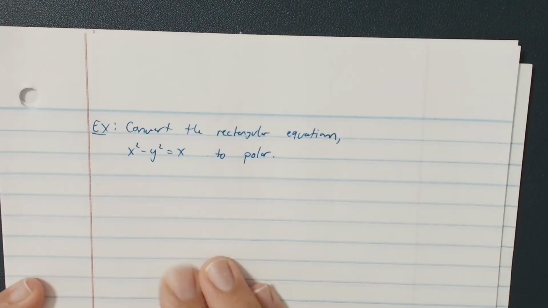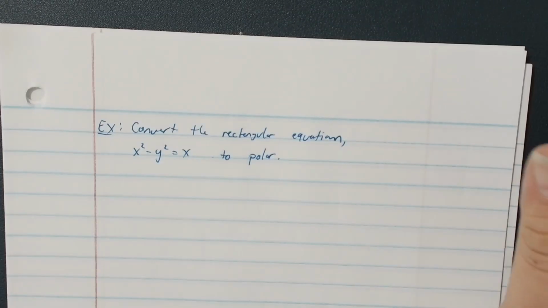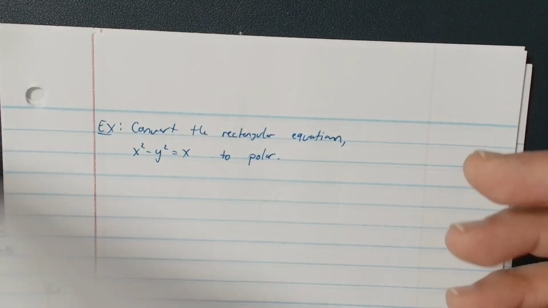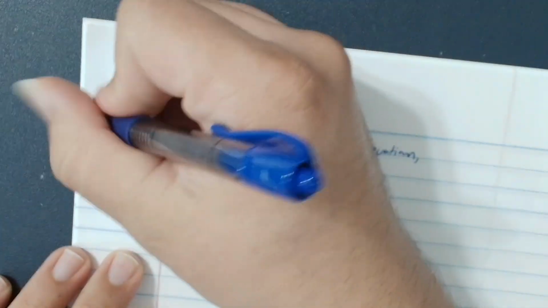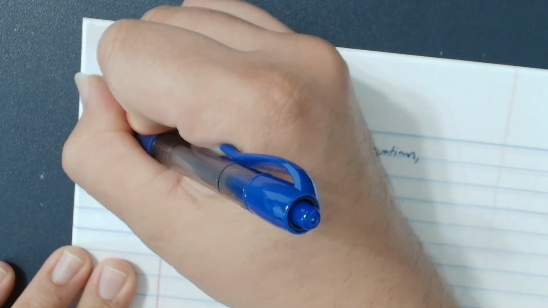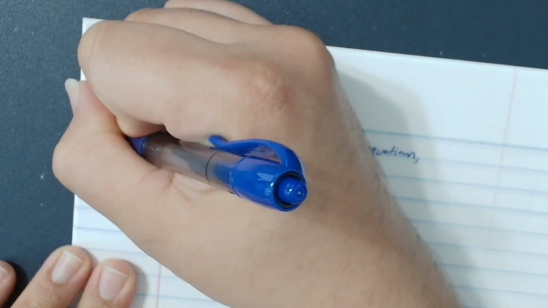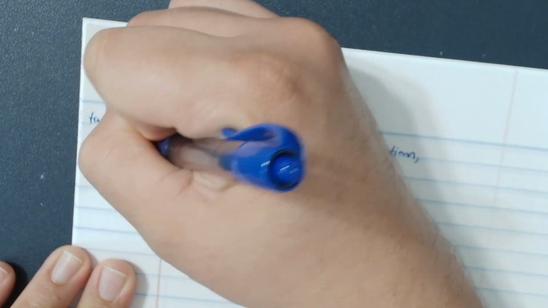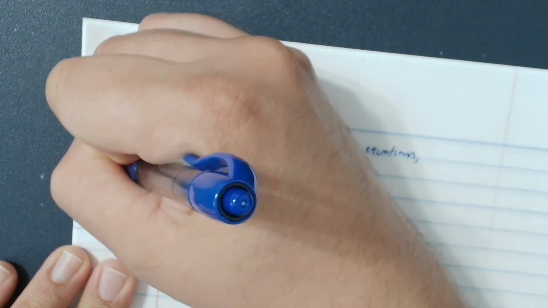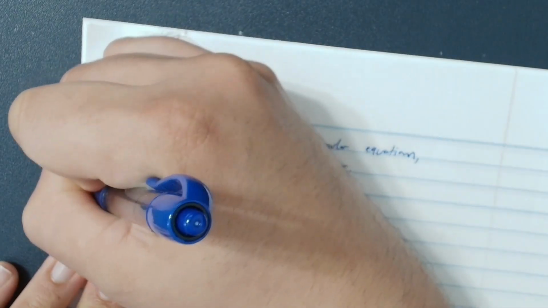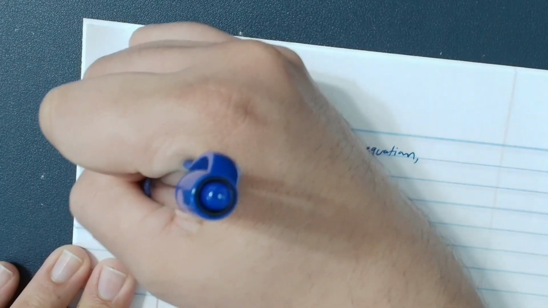All right, so here we go. We're still going to use the same information we did previously. In fact, let me write it over here so we don't have to flip back and forth. We're going to continue to use tangent of theta equals y over x, r squared equals x squared plus y squared, x equals r cosine theta, and y equals r sine theta.